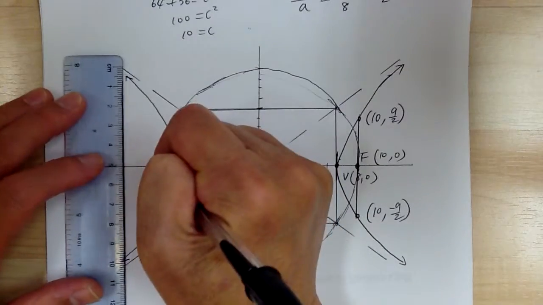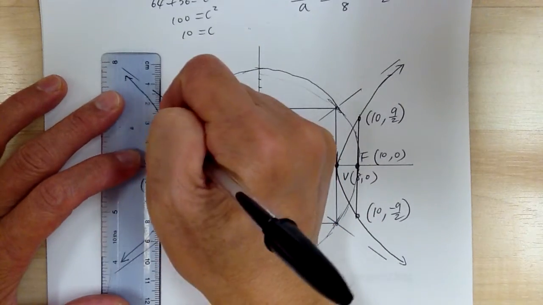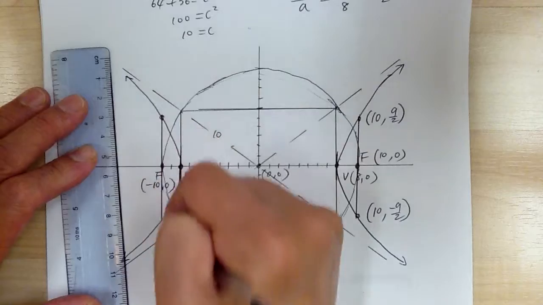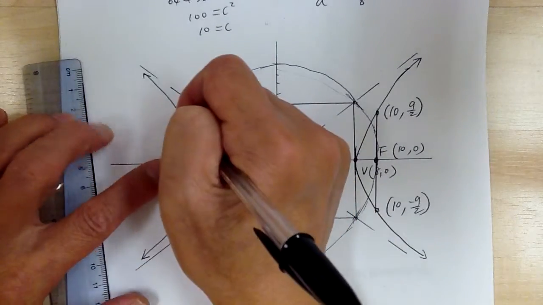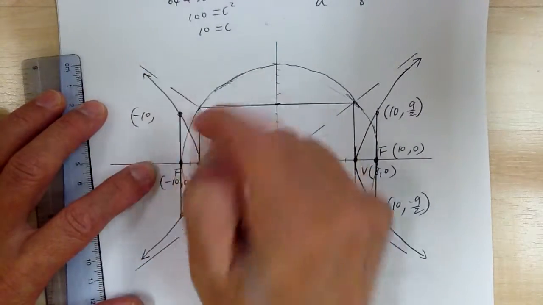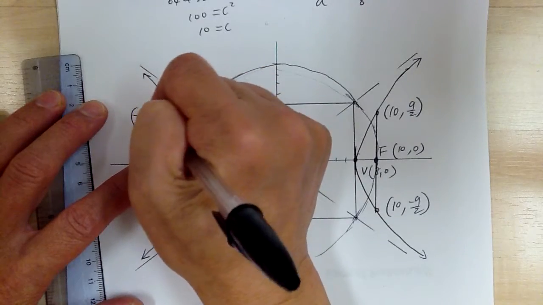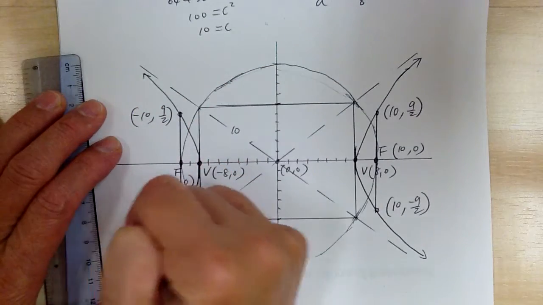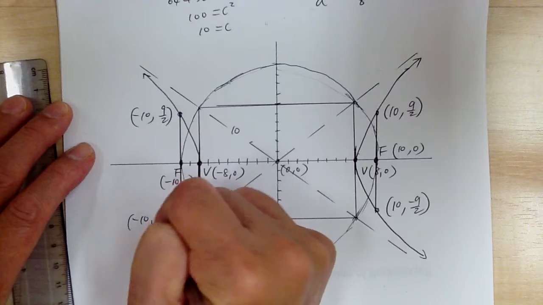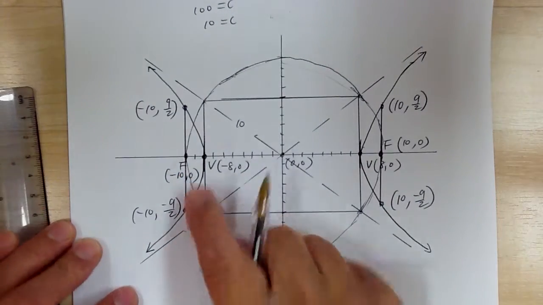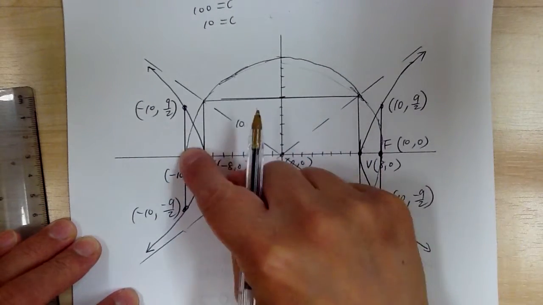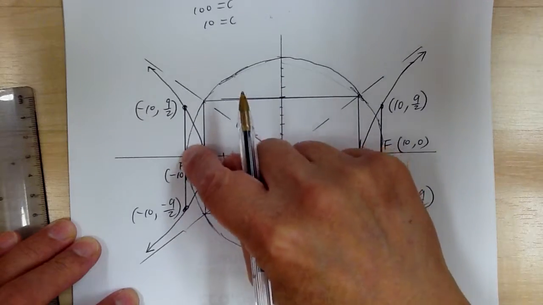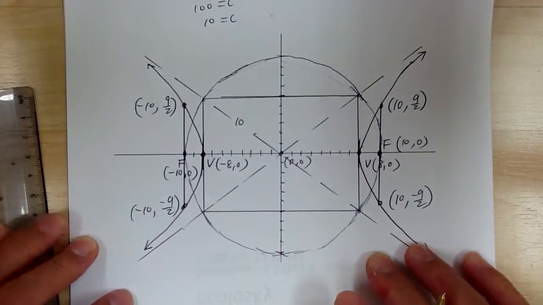And same thing over here. Okay, so if you go up to find the coordinates of those points, again, when you go up, you plus the y. So it would be 9 over 2. When you go down, you minus the y. So it would be negative 9 over 2. Okay, but make sure you start over here and go out this way to get this point. Then from here, you go out to get this point.